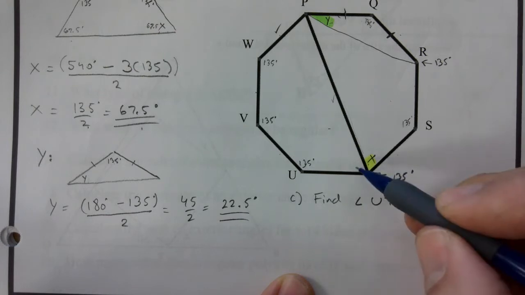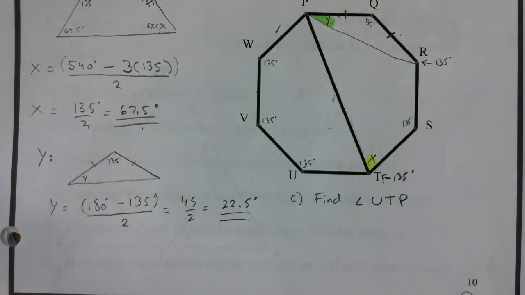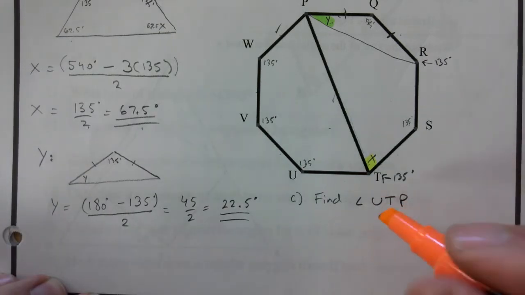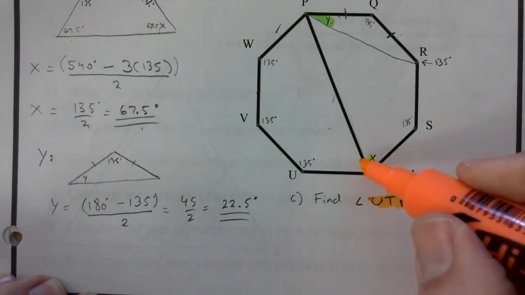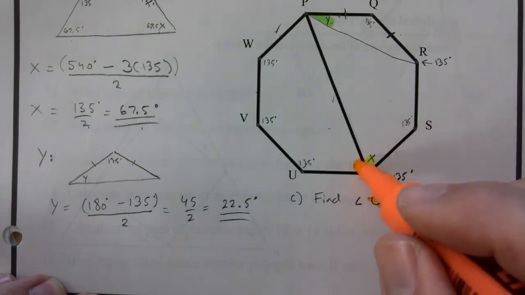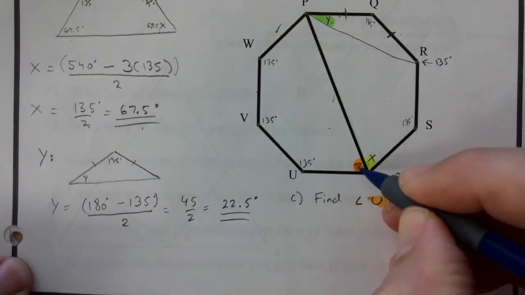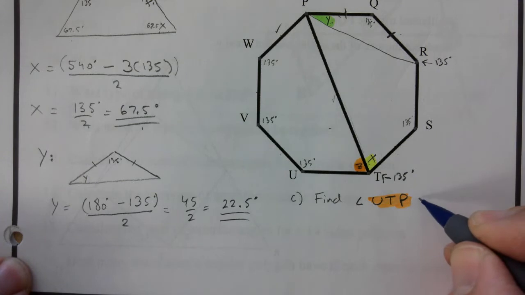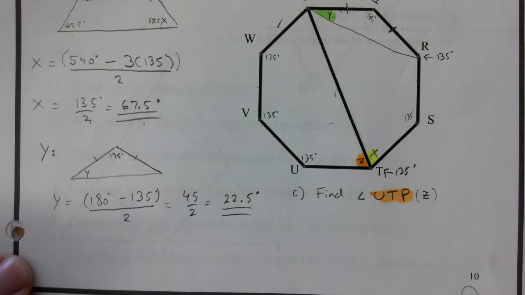So to find it, what should we call it? We'll call it Z. I have a different highlighter. Let's see if this smudges everything. No, that's pretty good. So UTP is right here, and that is Z. We're going to call this angle Z. If this throws you off, just make it one letter, right? Use a highlighter if you need to. You don't have to.